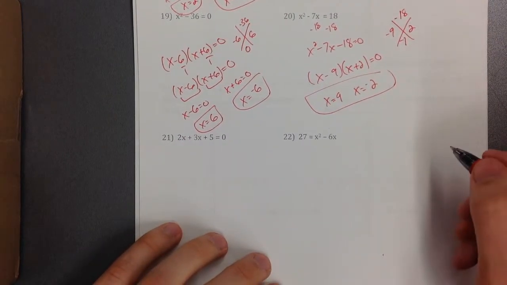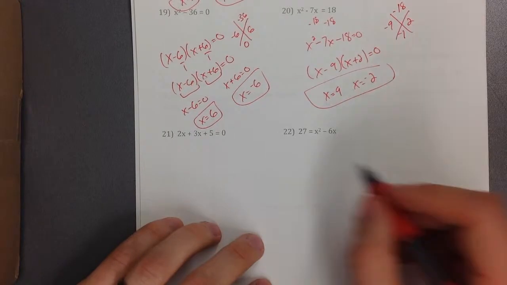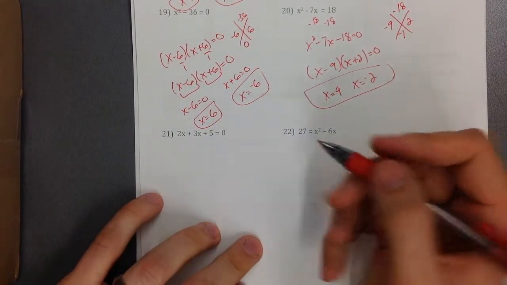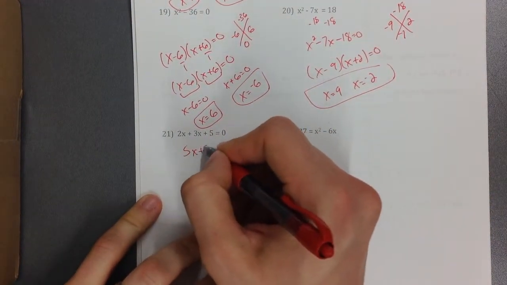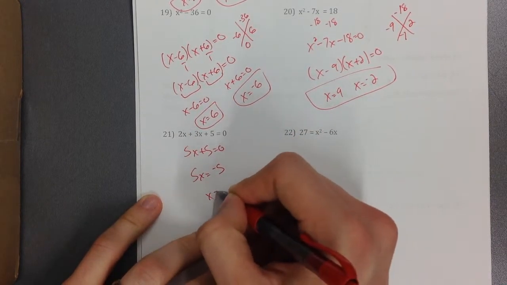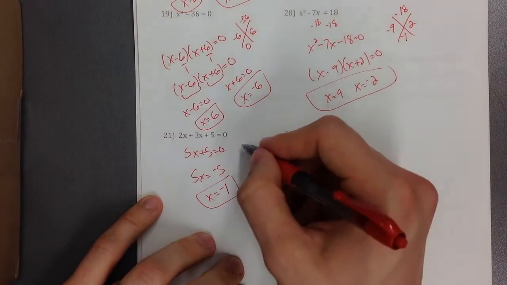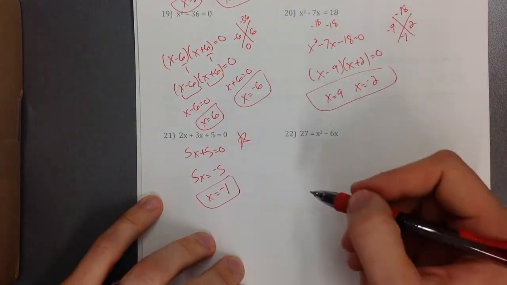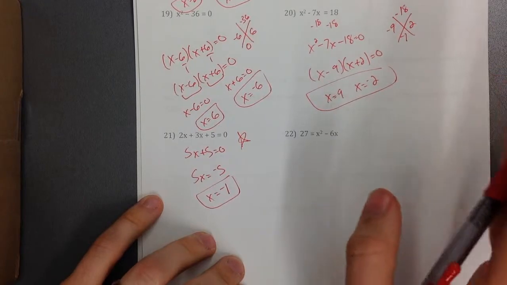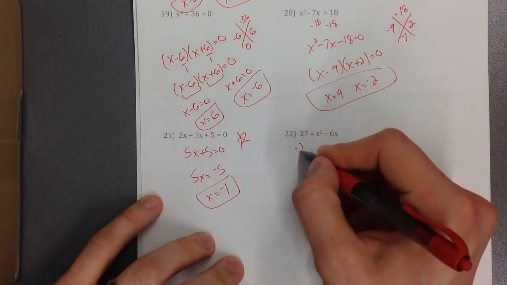Number 21. Now this one, we're going to throw in a couple of these just to get a little crazy. You'll notice there is no x squared. So 5x plus 5 is 0. 5x equal negative 5. X equal to negative 1. And we're finished here. And this is important that you recognize some of these. We're just going to throw in a casual no squared. All right? And make sure you're paying attention.